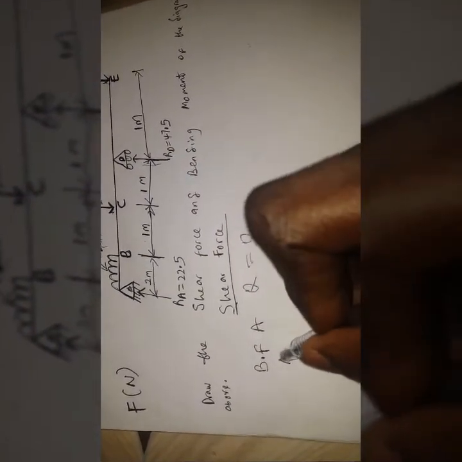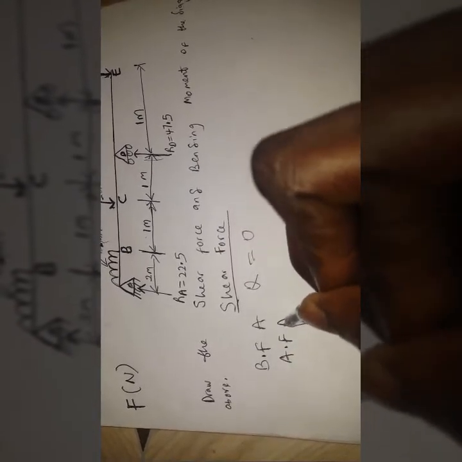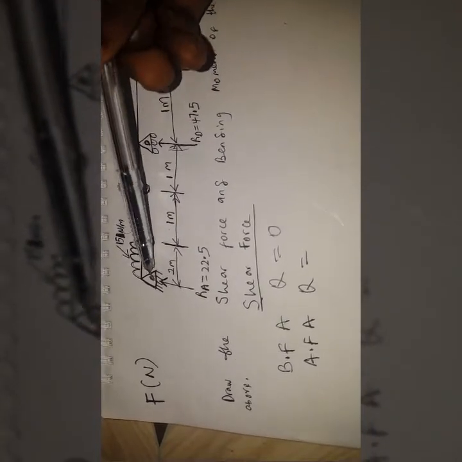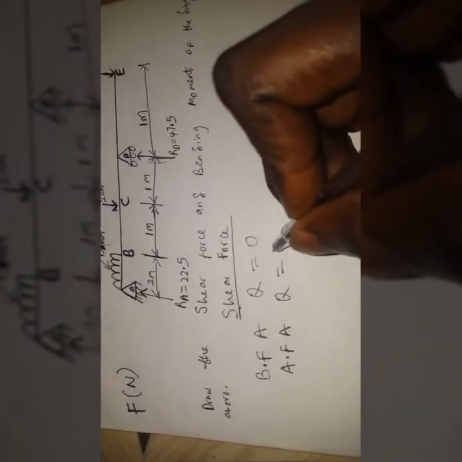Now shear force after A, we have a force RA at point A, which is 22.5. So at A, the shear force will be equal to 22.5 Newton.